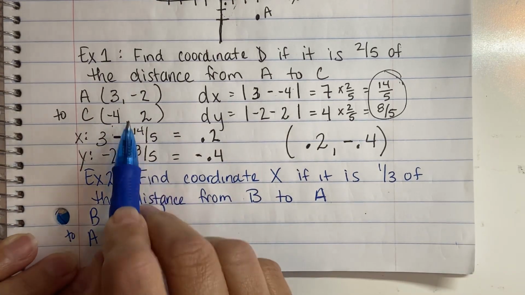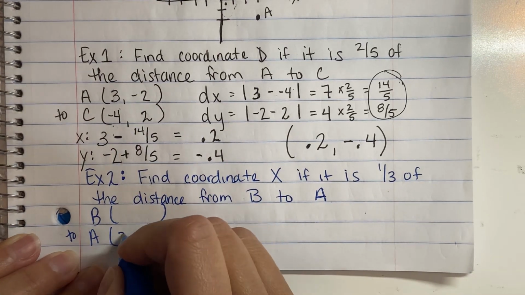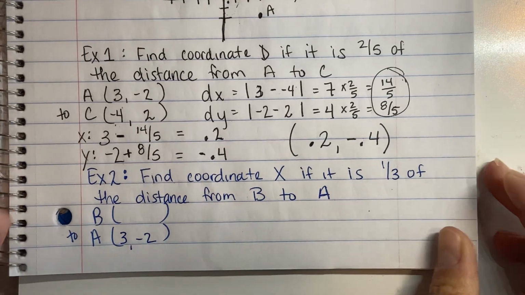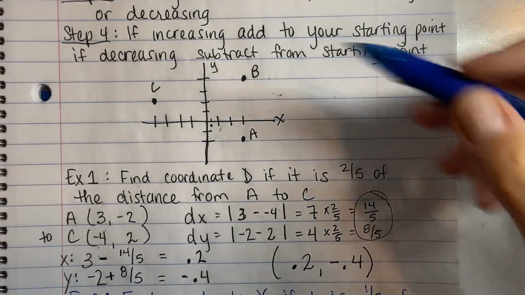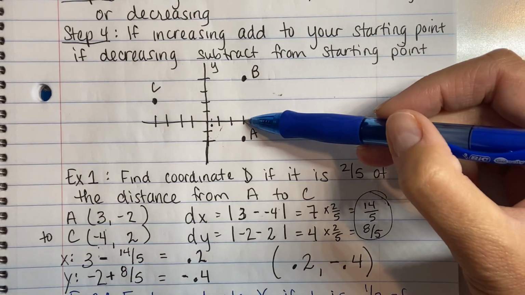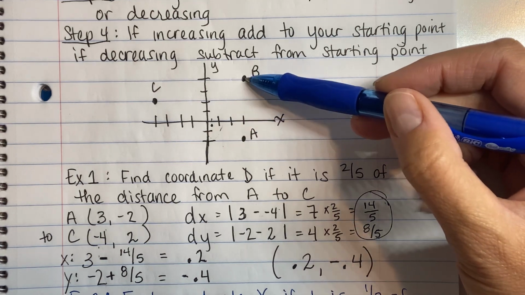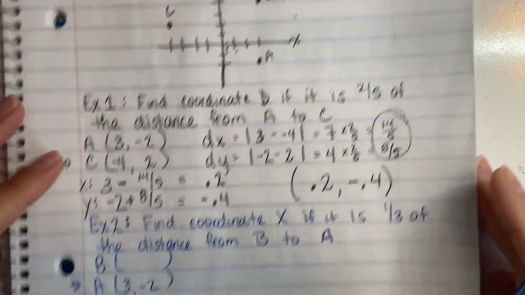All right, so I already know A, we already used it. It's 3, -2, it's not gonna change. I just gotta find point B. So I'm gonna go up here. B is 1, 2, 3, 1, 2, 3, 4. +3, +4.